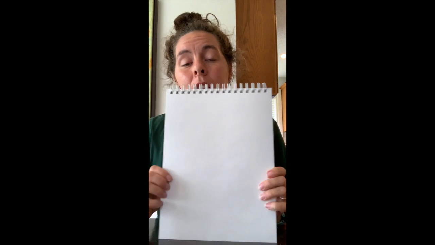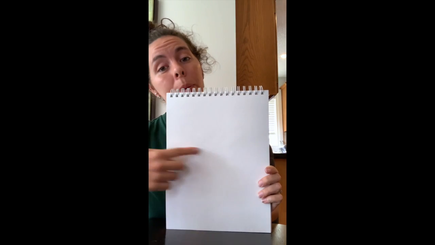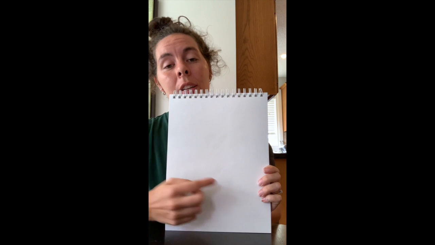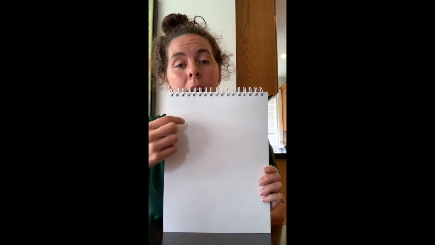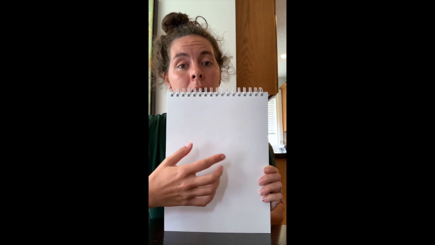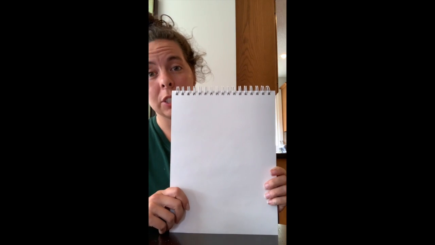Okay, so we've got our nice blank page. Your straight lines can go all the way across in any direction, or they can be small straight lines in random sections. They can be really small, they can be long, however you want these straight lines to be, in whatever direction you want them to go. However you want to do it, it's fine.